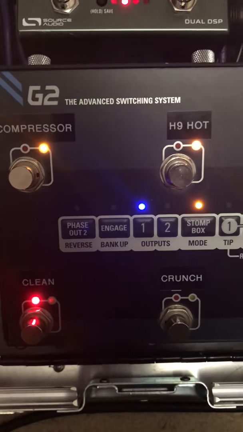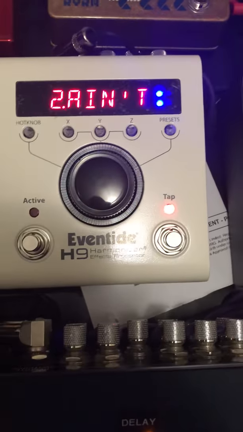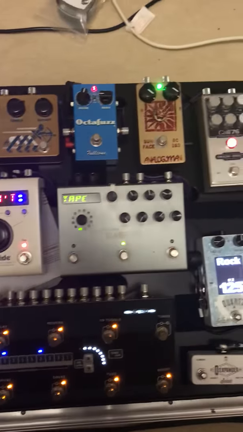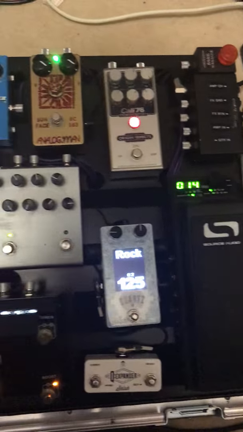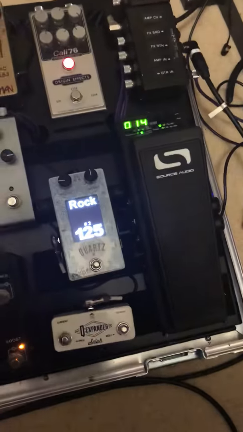The only other thing I've added since the last time, I've added an H9 hot switch, which uses a TRS, and that's like using the performance button on that, so it comes in handy sometimes and gives you access to some good stuff. Obviously, in lieu of that, you can always set that up and use an expression pedal to control whatever parameters you want on the H9, but that's not what I've done in this case.